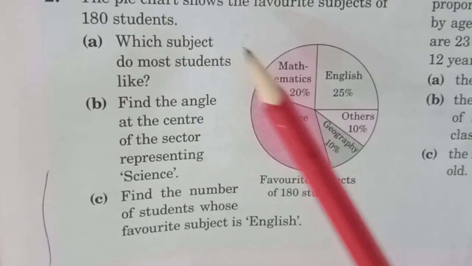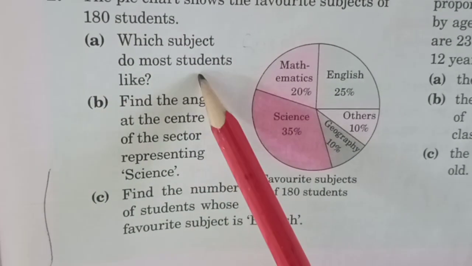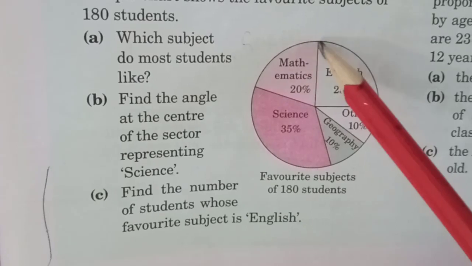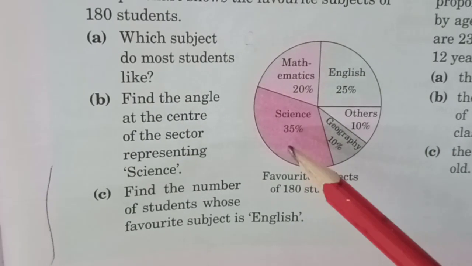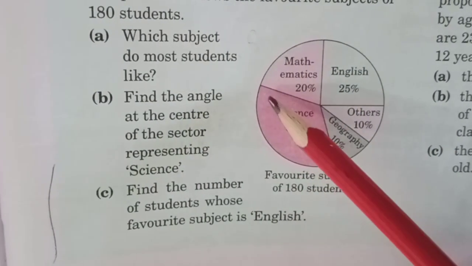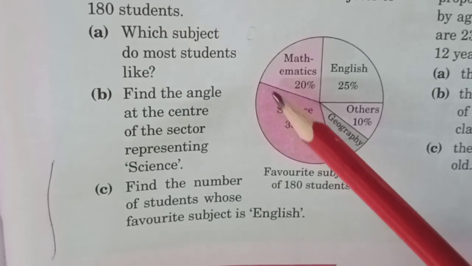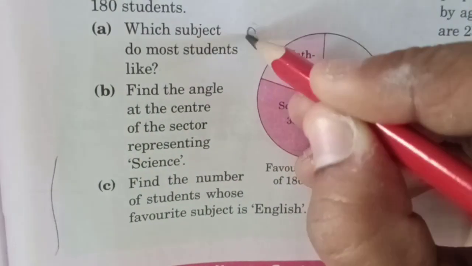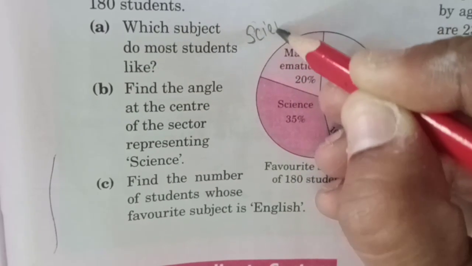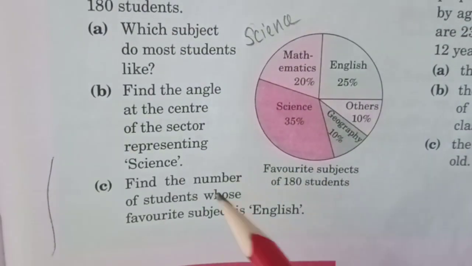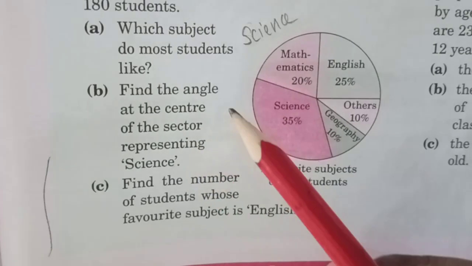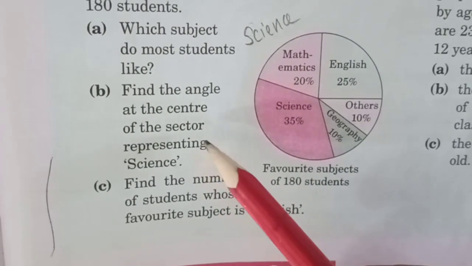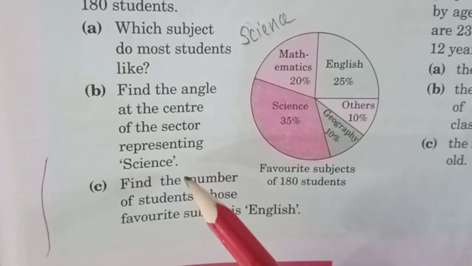Option A. Which subject do most students like? You can check the size of the sectors. Here the area of the sector showing science is more. So the answer is science. Then option B. Find the angle at the center of the sector representing science.